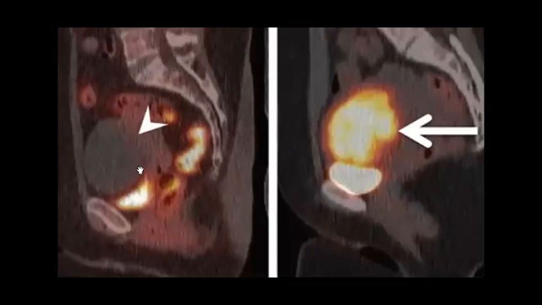Yes, good question. So the bowel here will be physiological uptake. This is physiological uptake, the bowel. And if you are suspecting something, maybe just colitis. But the urinary bladder and the bowel, this is physiological uptake. Okay, so this comes from the uterus.